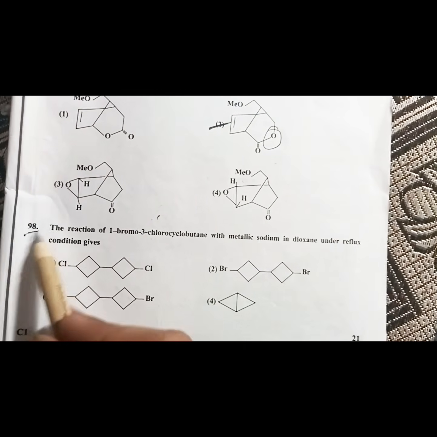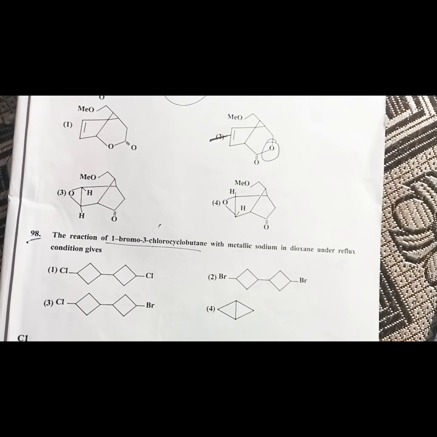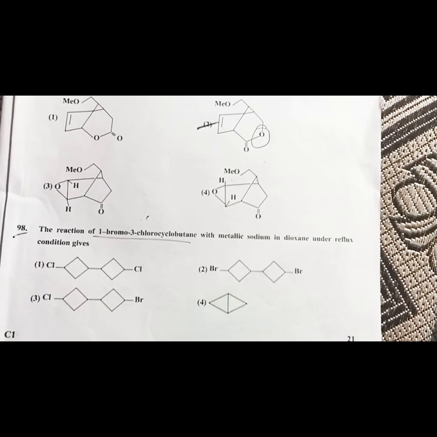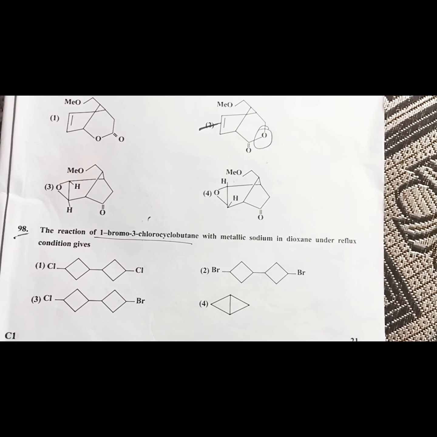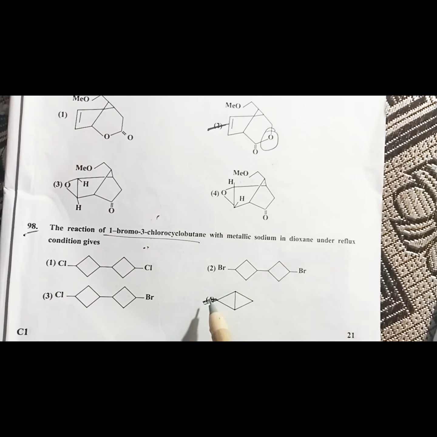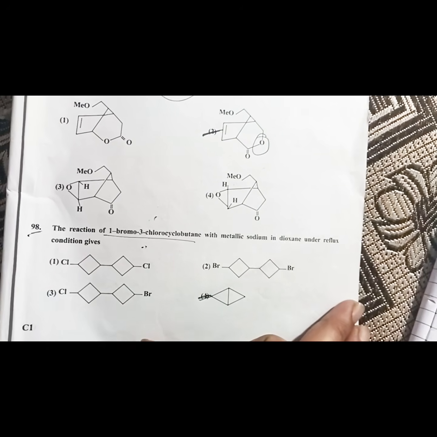Okay. Hence, for the 98th question, the reaction of 1,3-chlorocyclobutane with metallic sodium in dioxane under reflux conditions will always give the small ring product. Okay, this is the fused byproduct, and a cyclic ring will form.